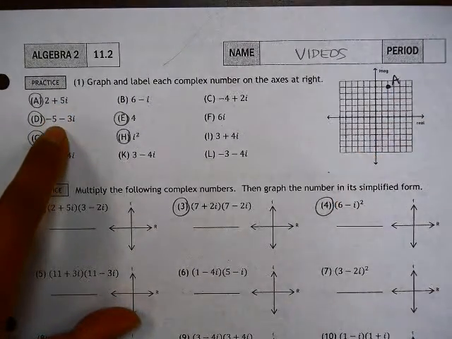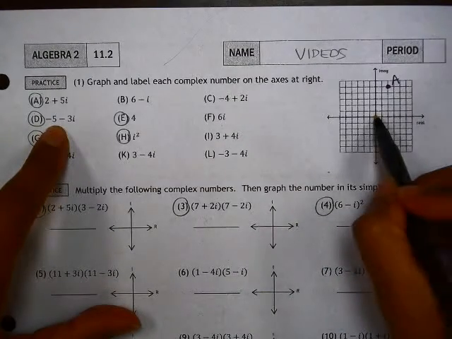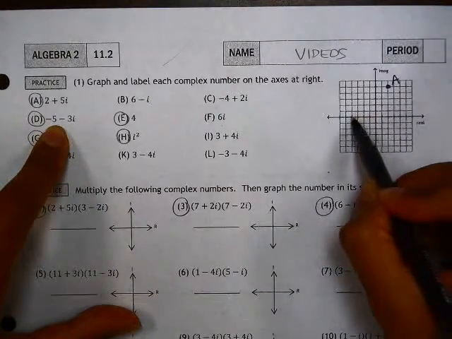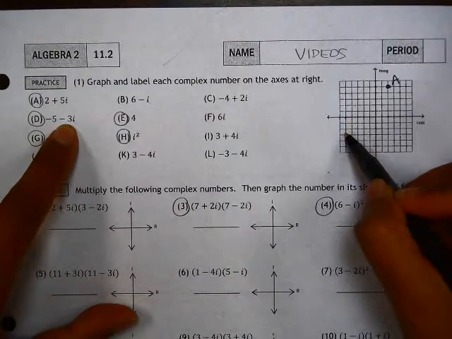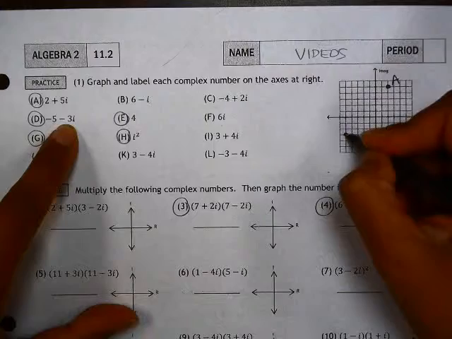All right, point D, the real part is negative 5, so we're going to go left 5 in the real direction, negative 3i, that means down 3 in the imaginary direction, and point D ends up right here.